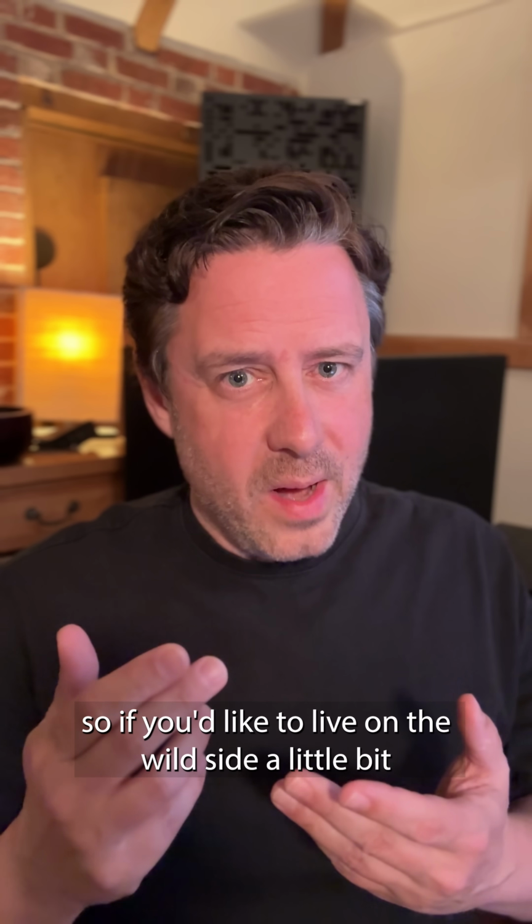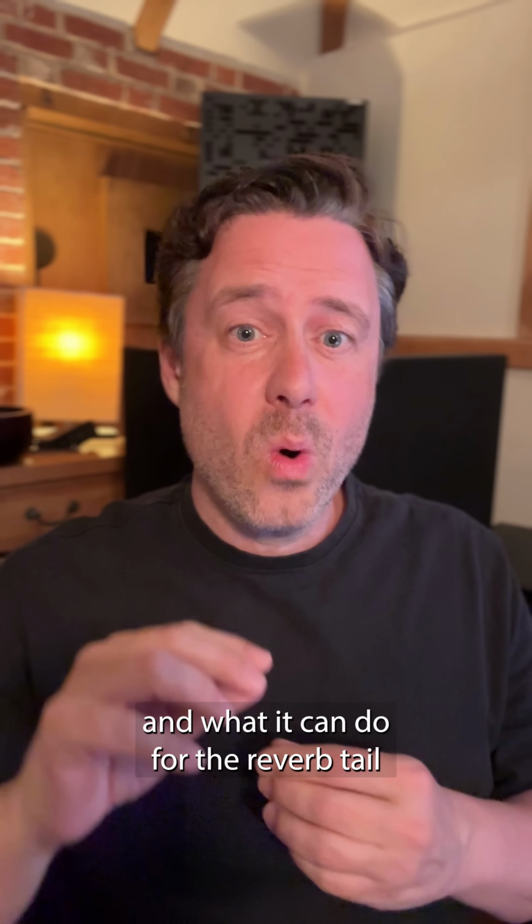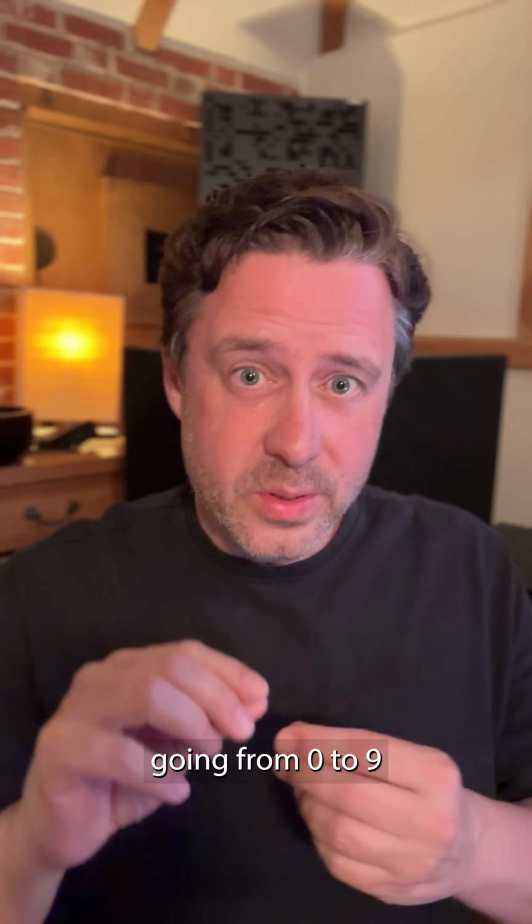So if you like to live on the wild side a little bit, explore those wild spaces, and don't forget to explore DCO and what it can do for the reverb tail going from 0 to 9 in both reverb and effects mode.